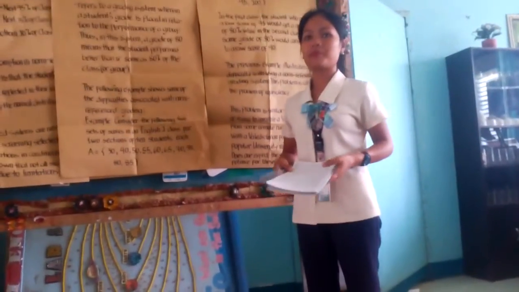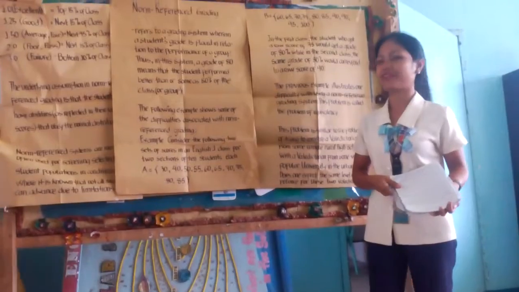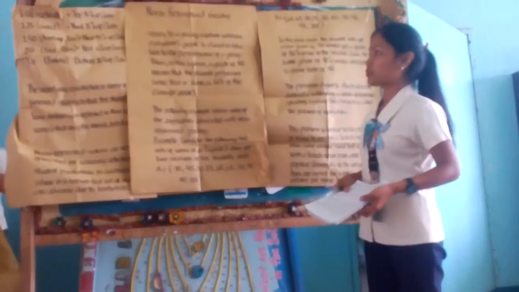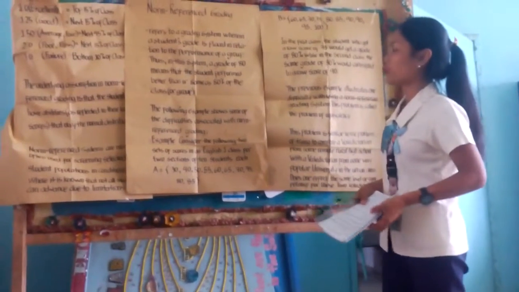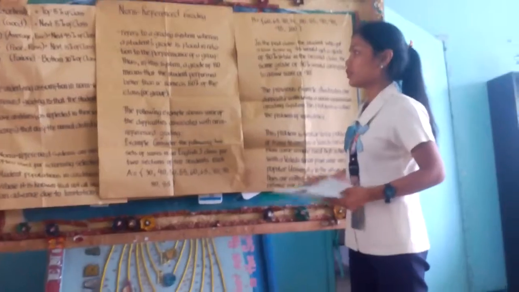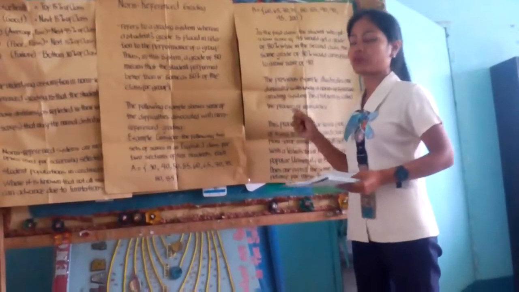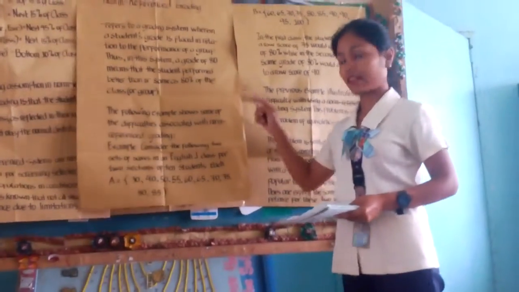Norm reference grading refers to a grading system wherein a student's grade is placed in relation to the performance of a group, so the performance of the student is evaluated depending on the performance of the other students in the class.